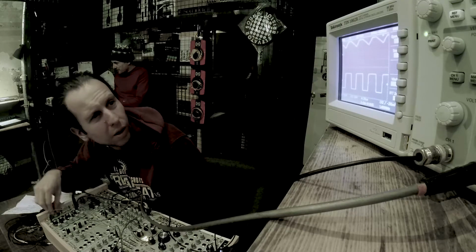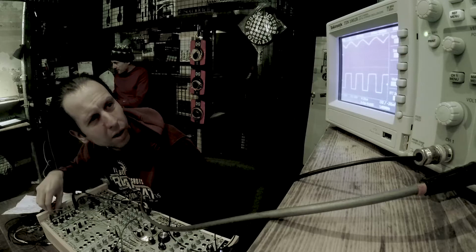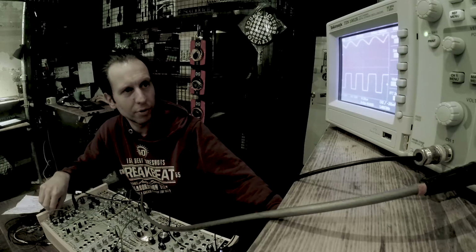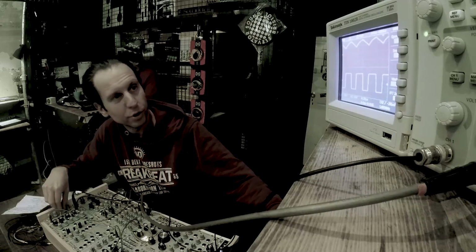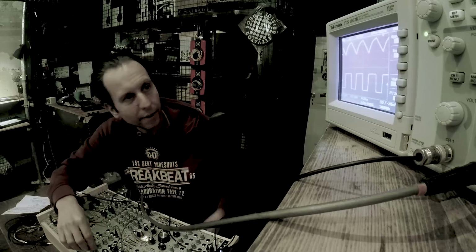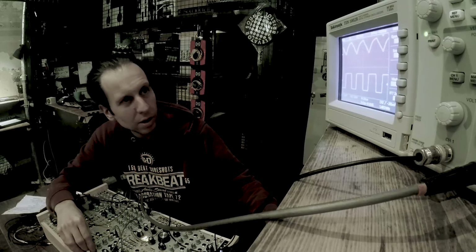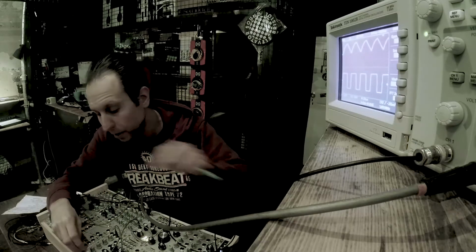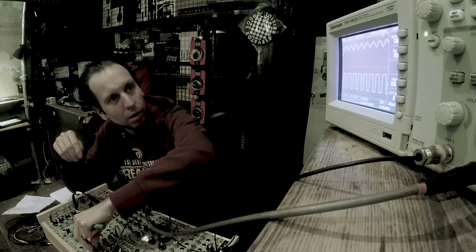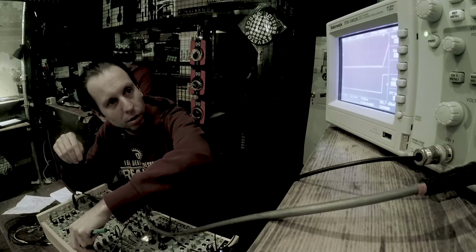Okay. See, so I can actually change the shape. Obviously this will produce some kind of timbre change. Now I'm running at a really high frequency, so that was the point. Let's see. I expect this one to go much higher, honestly. See this one?